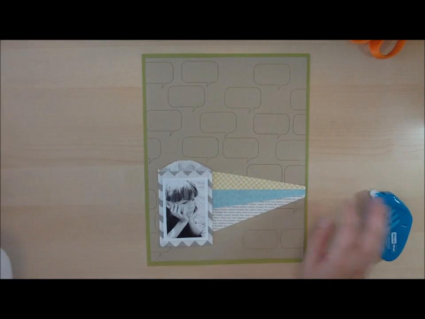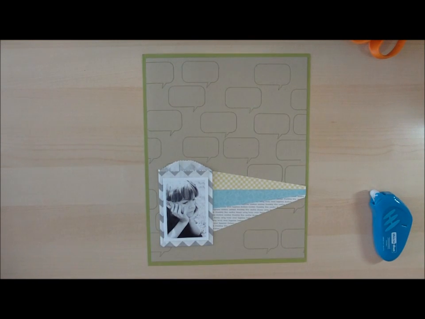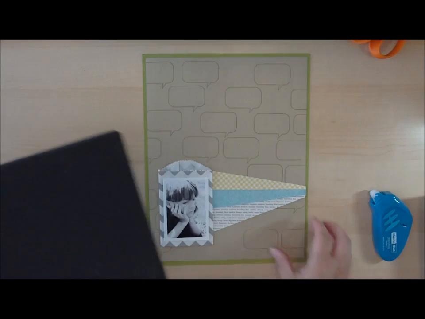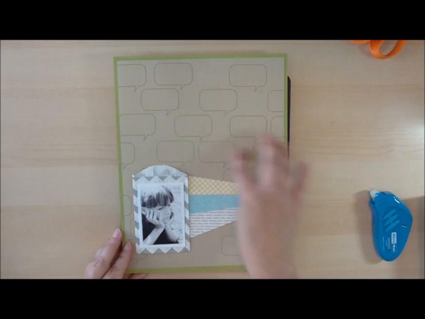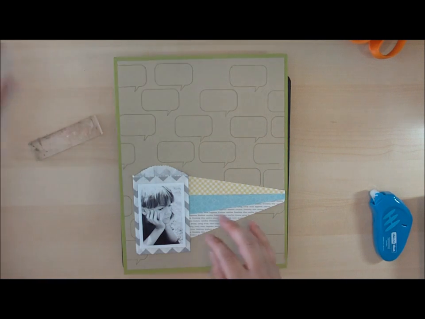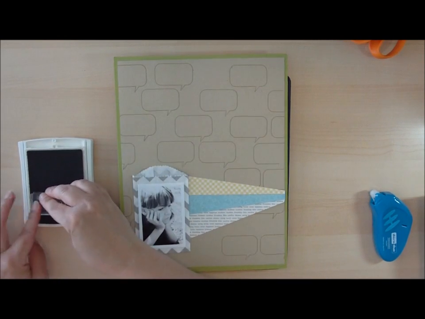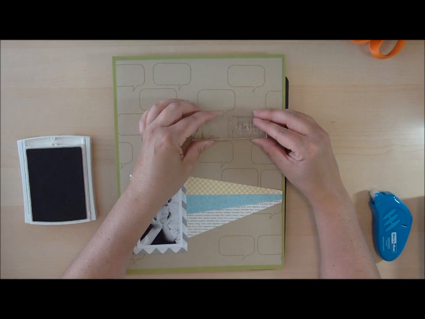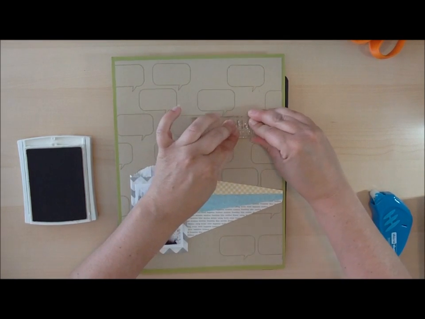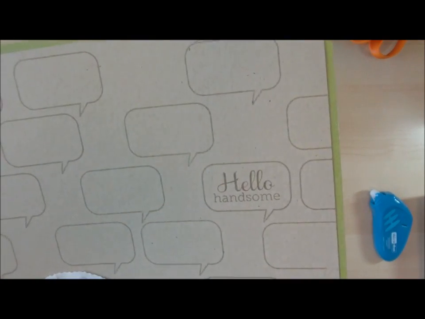Now these speech bubbles are fun, and I thought it would be fun to include some additional stamping inside those bubbles. So measuring the stamp sentiments that I already had on hand, I simply selected a few that would fit inside these circles. And we're going to start with the stamp that says Hello Handsome, and it is from Hero Arts. I'm using the exact same stamp color because I want the stamps almost to disappear into the page. I don't want them to stand out too much. So you can see how I've stamped in there.